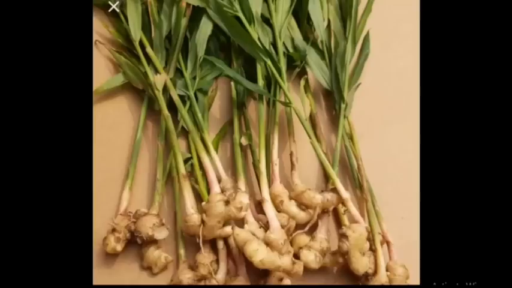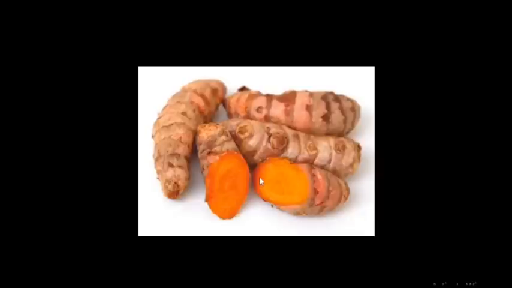So we can see the ginger here. This is the plant here. Now I need us to understand that there is a similar crop to this particular ginger. It is called the turmeric. Now this is what the turmeric looks like.